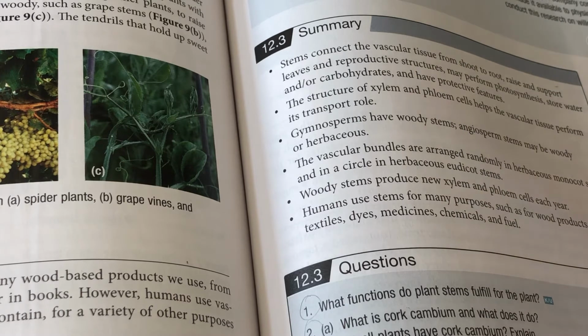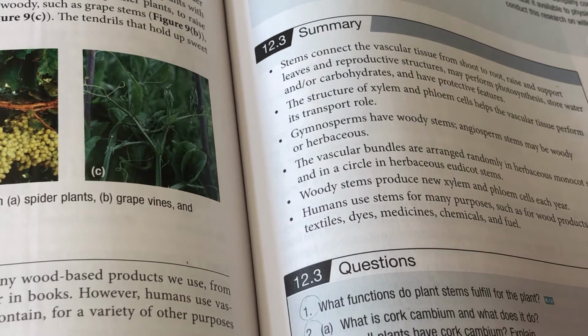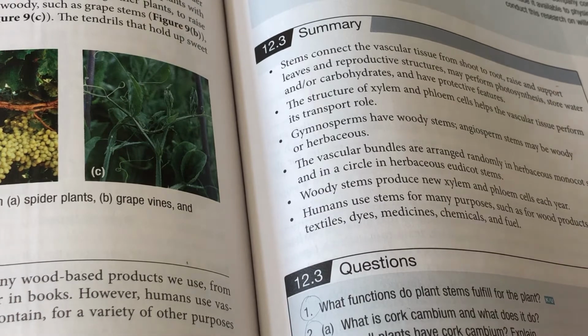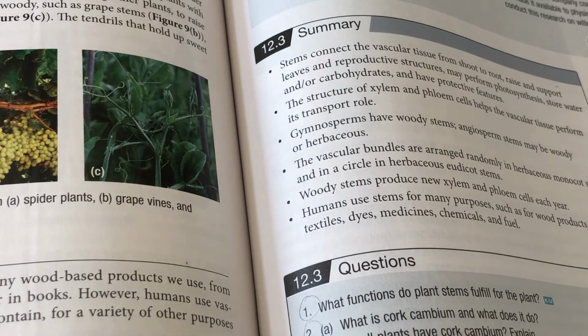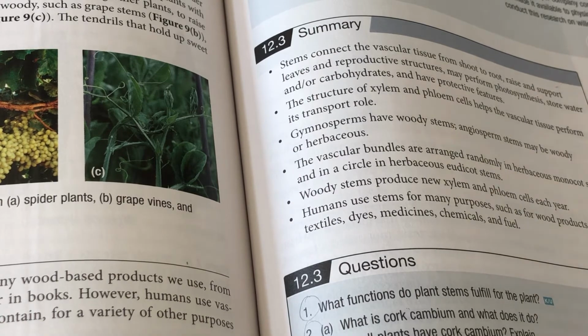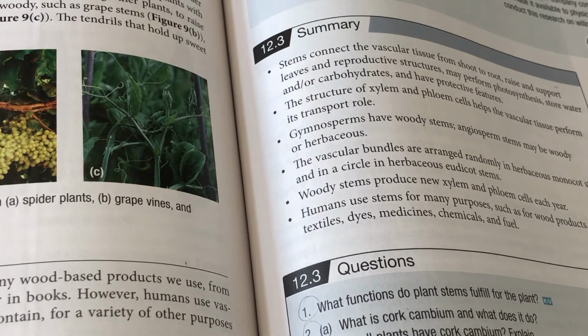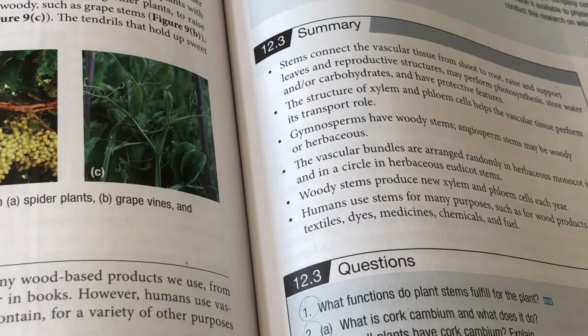It's dead, it's hollow. And then, do mature cells of phloem tissue in angiosperms have nuclei? They have to distinguish between angiosperms and gymnosperms. Angiosperms, remember, are flowering plants. Gymnosperms are seeding plants, but they don't have flowers. So your evergreen plants, for instance, your things that produce cones are gymnosperms.